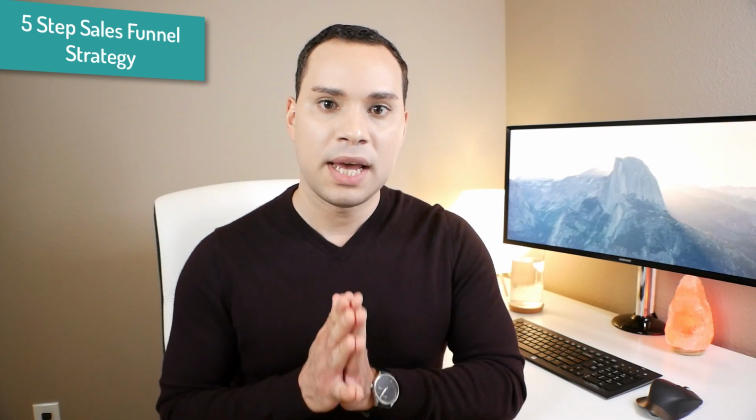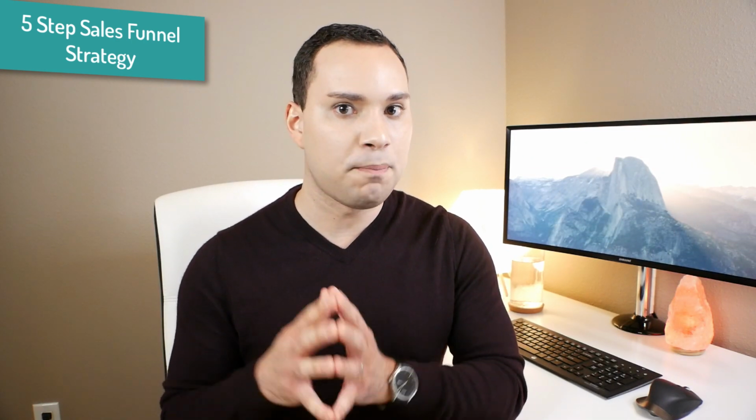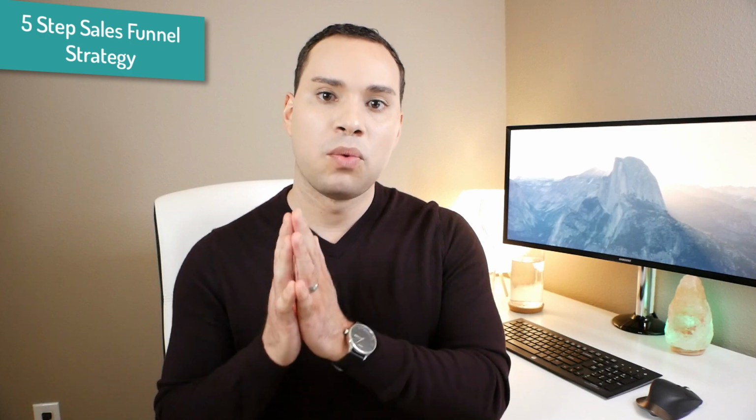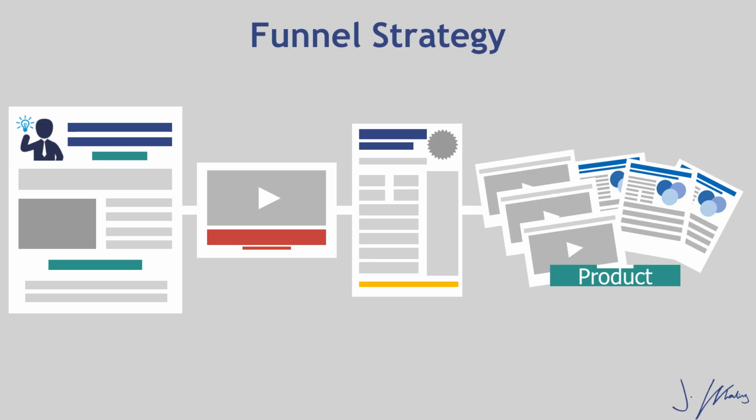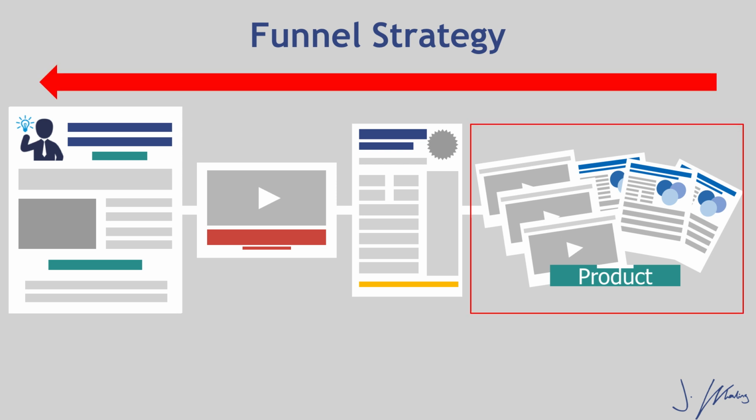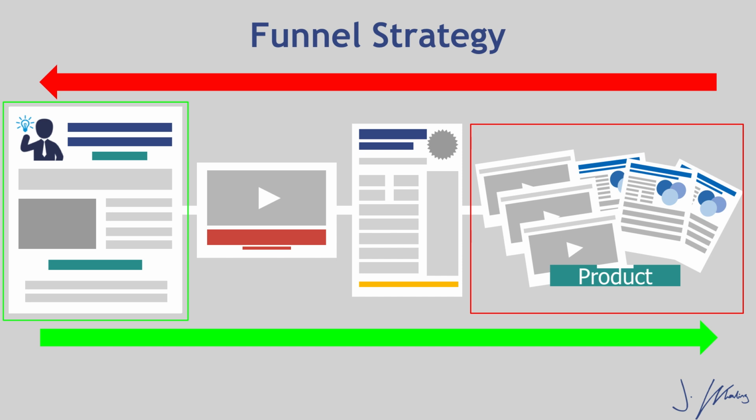Now, the first key to success with using the Snap Builder method is to actually build your funnel backwards. You see, most of the time we start with a product or service in mind, and then we wind up building a funnel from back to front. And actually with the Snap Builder method, what we want to do is build the funnel from front to back.